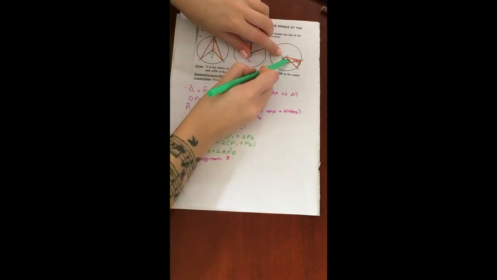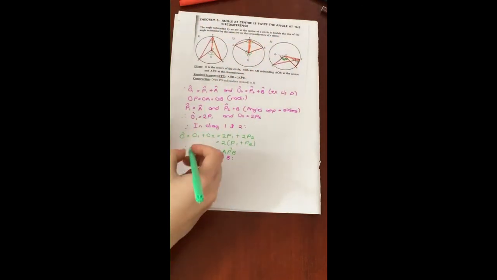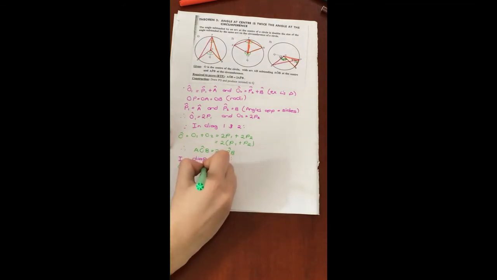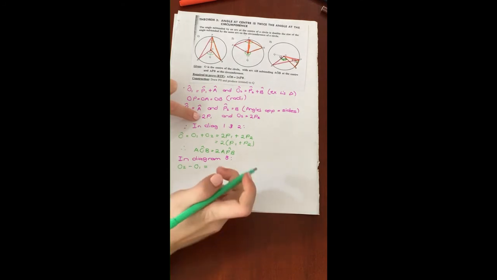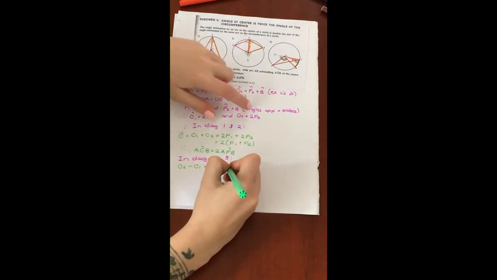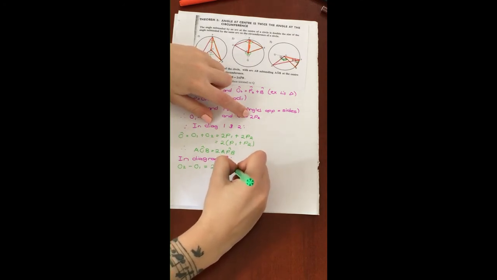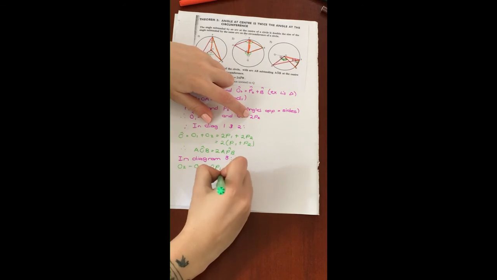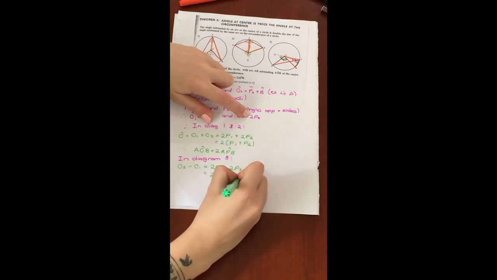The whole thing is O2 and that piece is O1. So to get that piece alone, I'm going to say O2 minus O1. And we've established that O2 is 2P2.